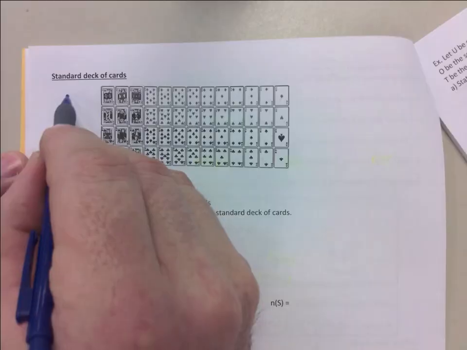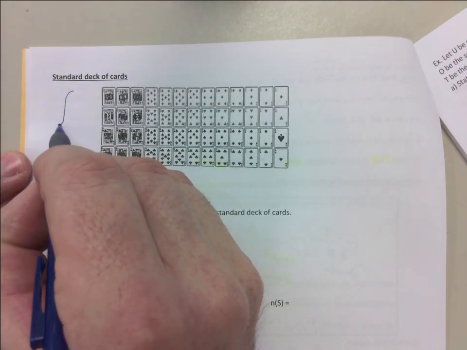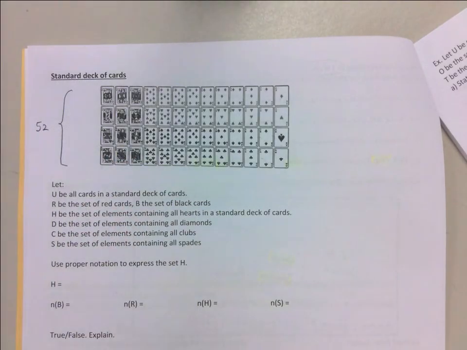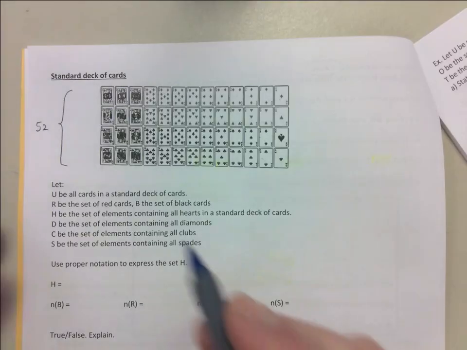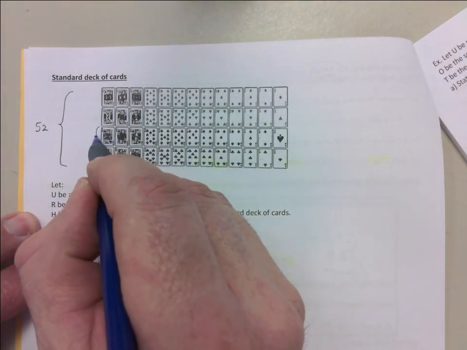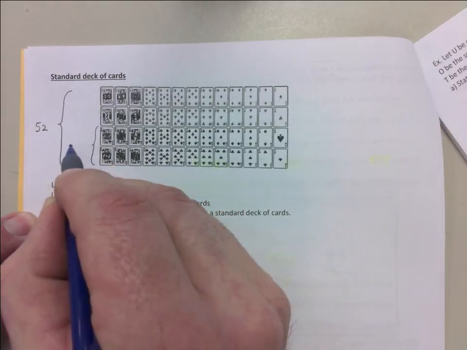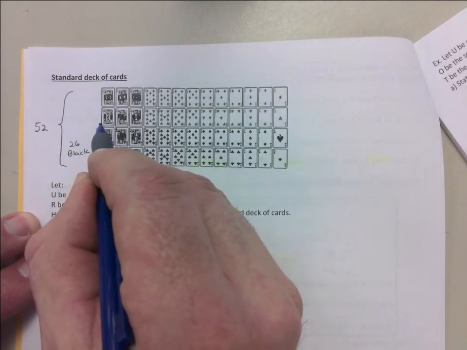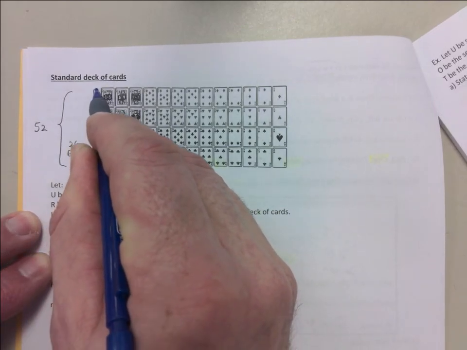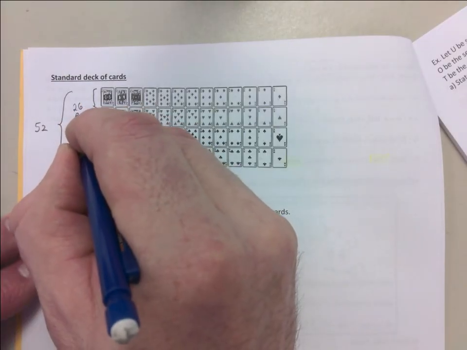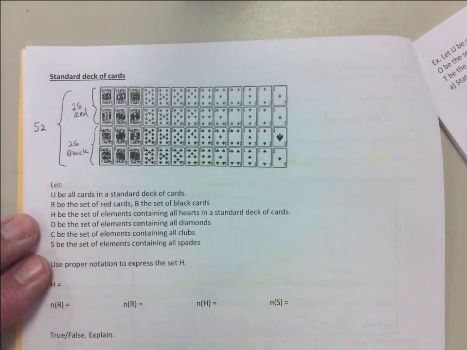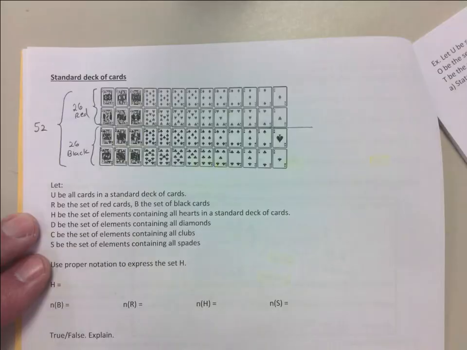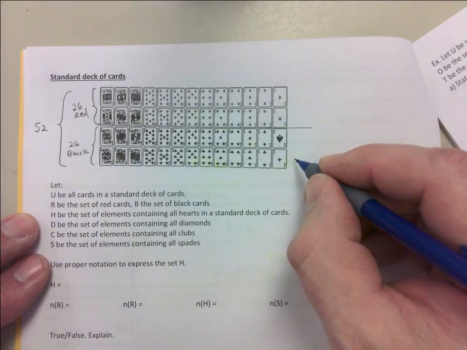A deck of cards in total has 52 cards. Okay, that's my universal. There are 26 black cards, and there are 26 red. Okay, you got that? Every suit has 13.